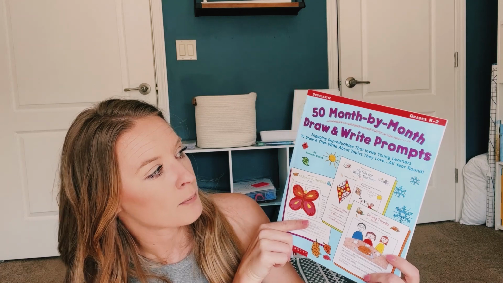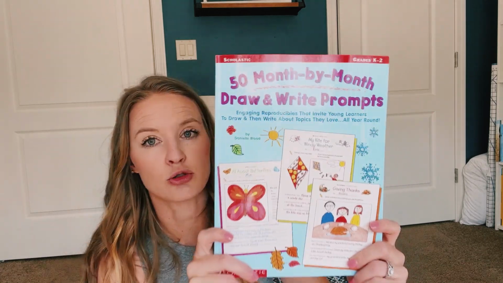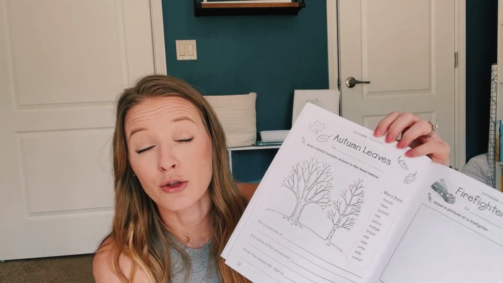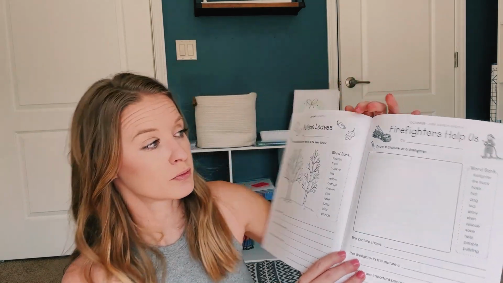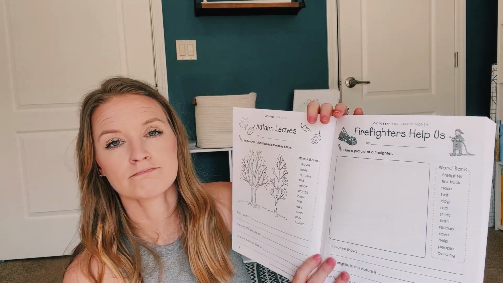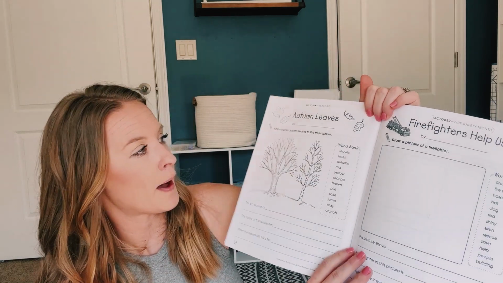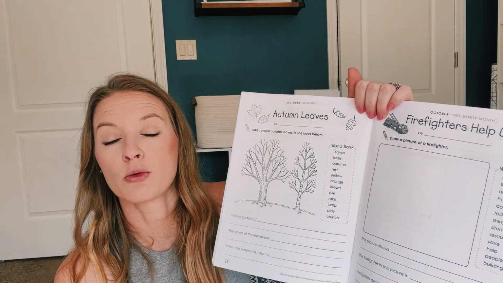So this is 50 month by month write and draw prompts. So this one, let me try and get, okay. It does give you a month up here. We don't necessarily follow those, but you could do one. There's a couple pages for each month, so you could maybe do one a week or something like that. But each page is a little bit different.